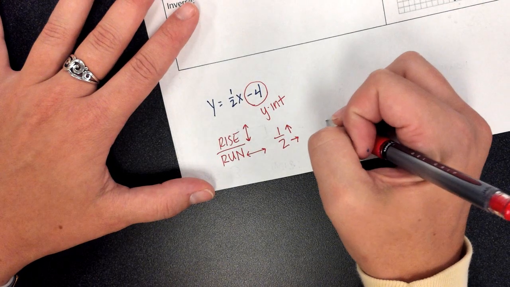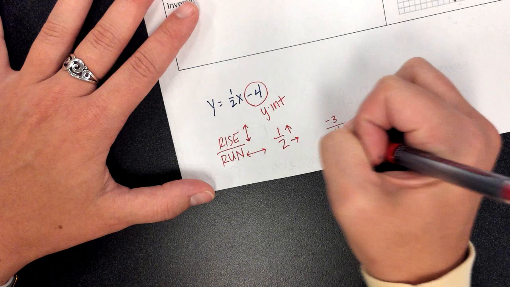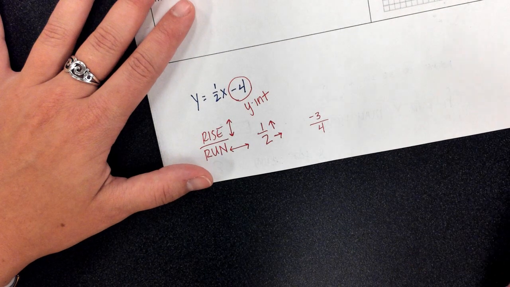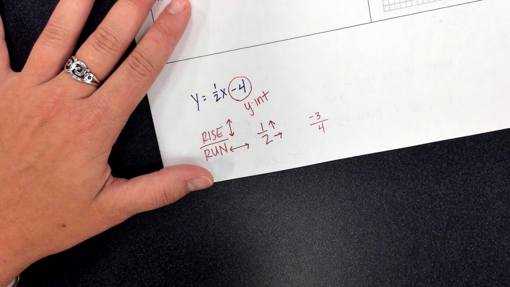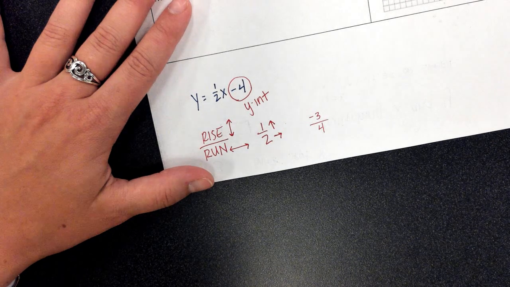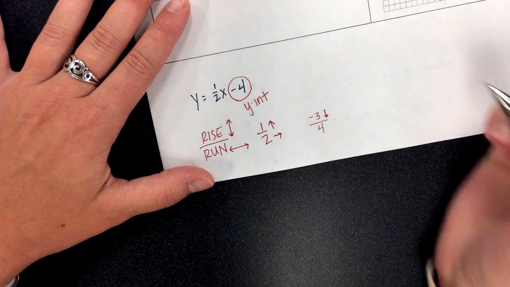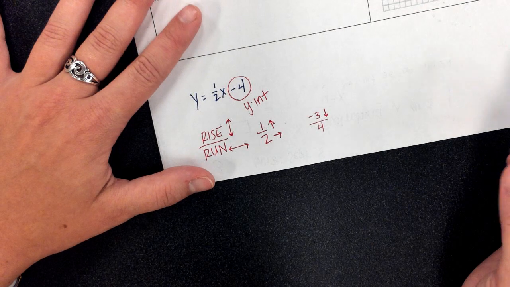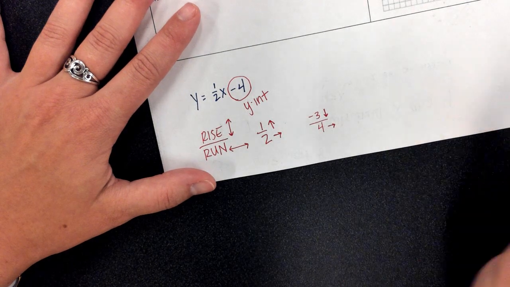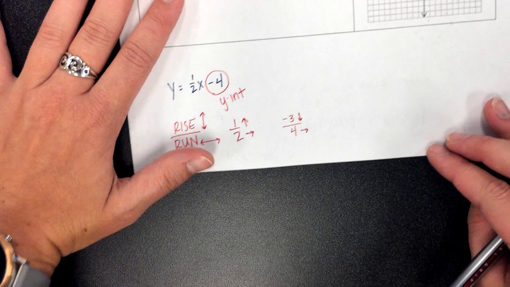Let's look at one more thing. What if I have a -3 over a +4? What does -3 tell me to do? Down, right? The top is down or up. So down 3. What does +4 mean? Right 4. Okay?